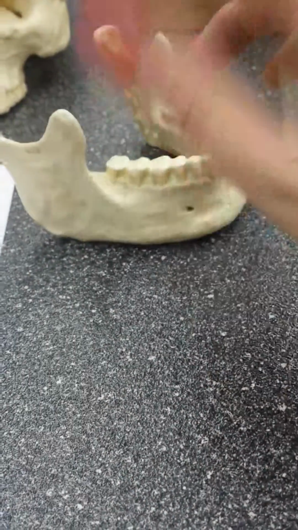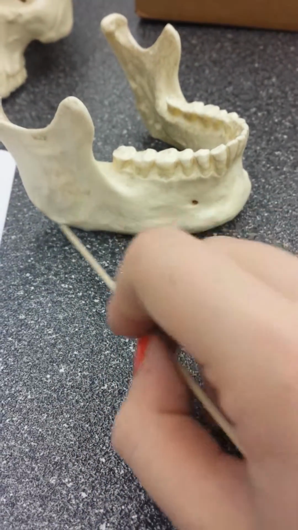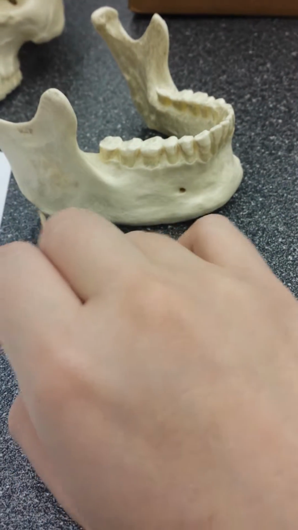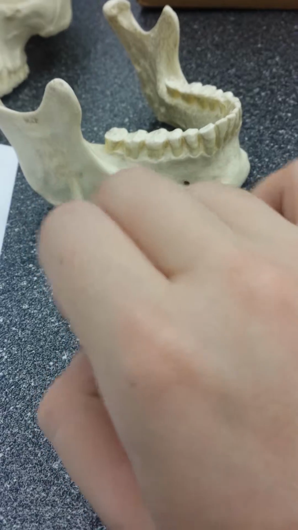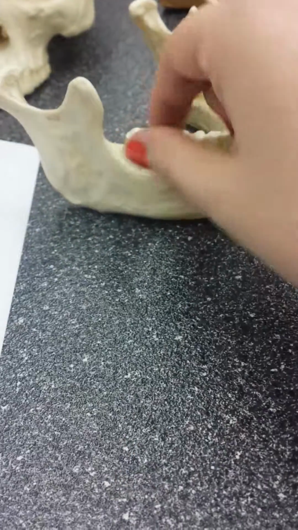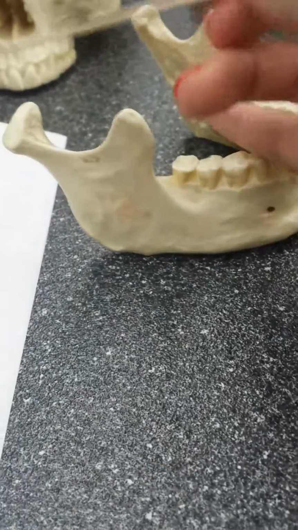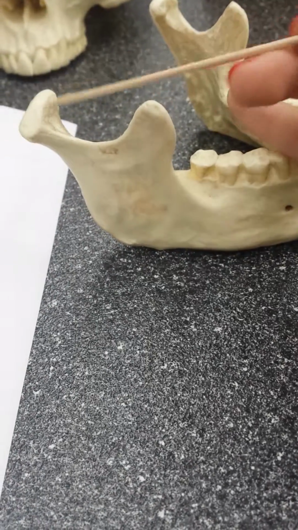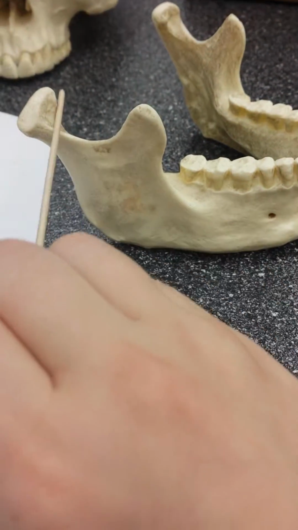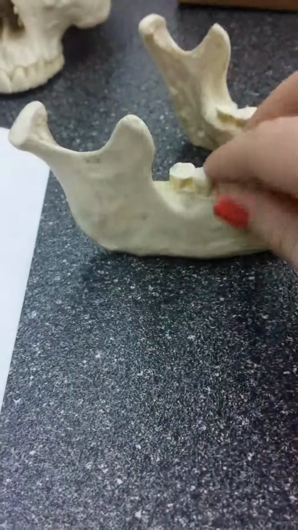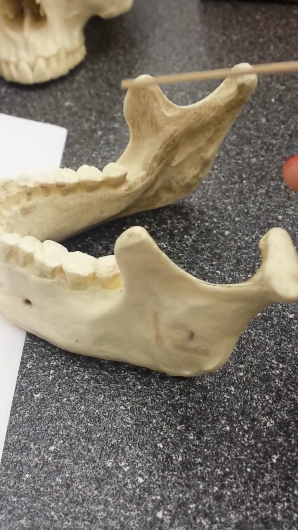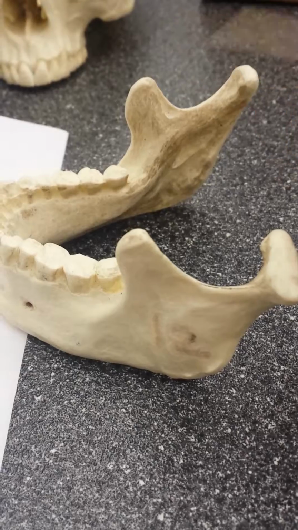The ramus is this portion right here. And then the angle is the change of direction. So ramus, body, angle. The head of the condylar process is this guy right here. Then the mandibular notch is this right here. Coronoid process right here. Remember, coronoid means crown-like, and so I guess they say that this looks like the tip of a crown.